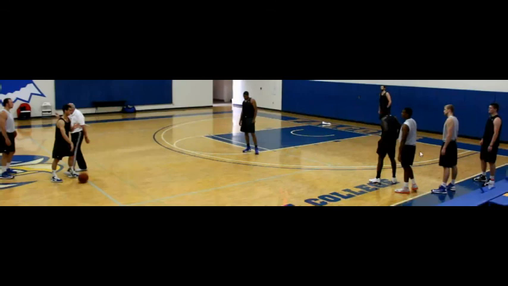So the drill is these guys exchange positions, by the way, so they can run both a wing and a guard, because we use an exchange later that comes in handy.